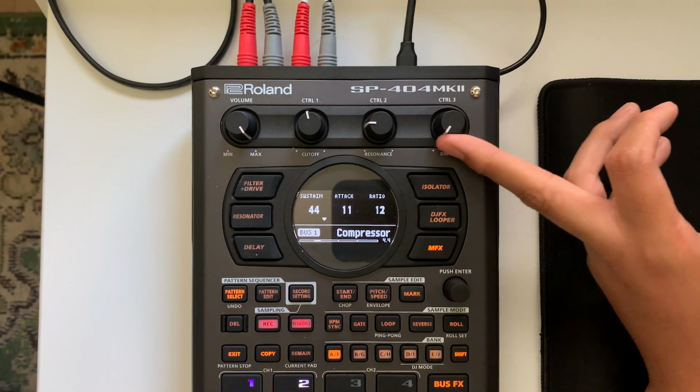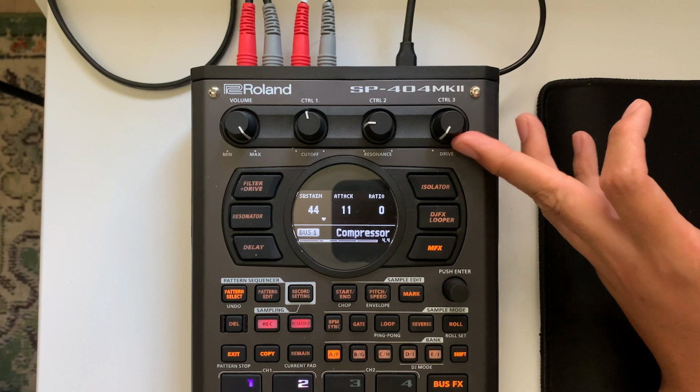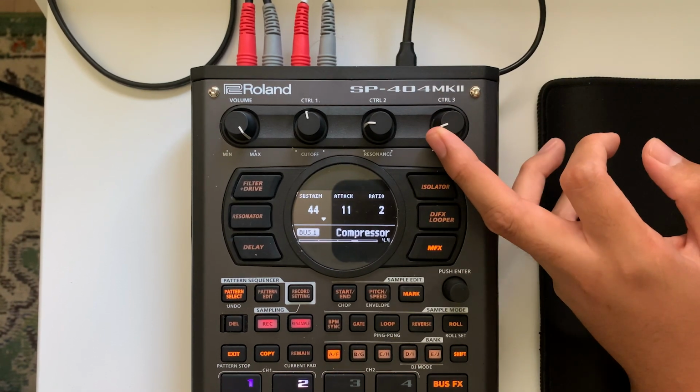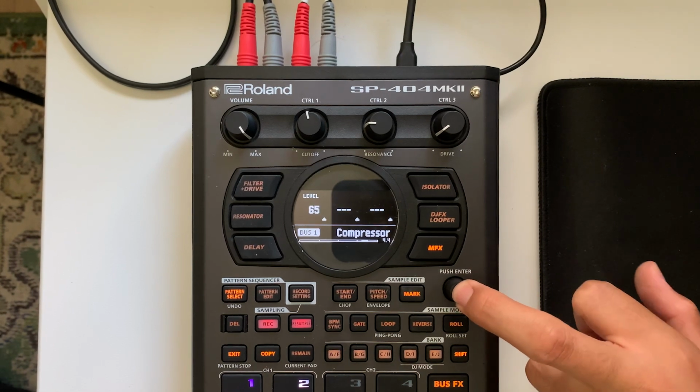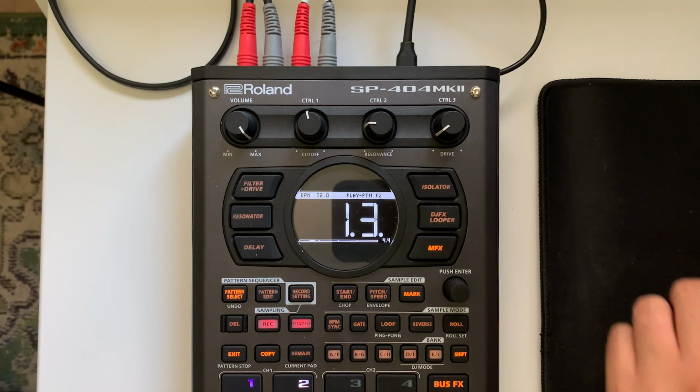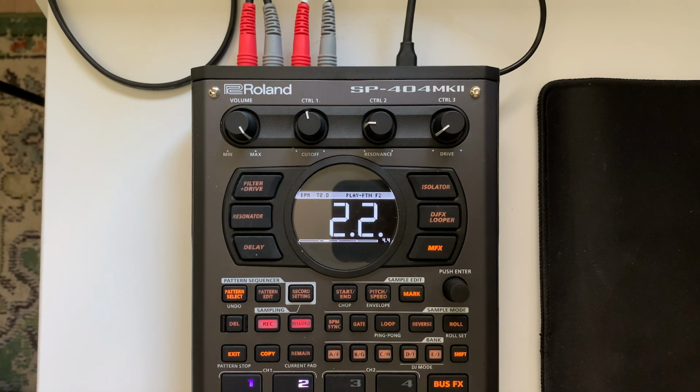So you can just hear the difference between 0 versus, and so that's the ratio. Then the level, once again, is just going to adjust the volume of the effect. So just compressor on its own, if you want to just not have to use it amongst another effect. This is the compressor by itself.